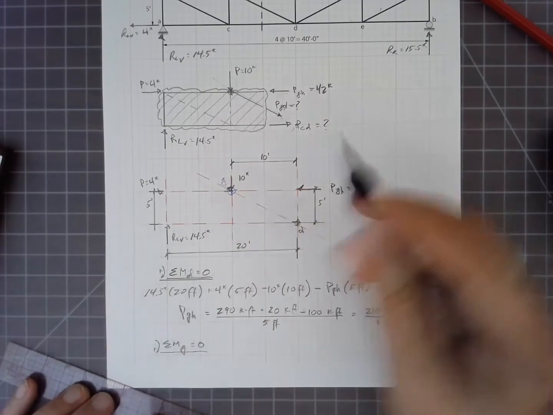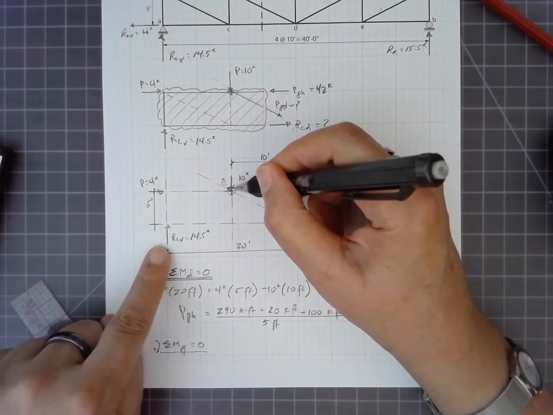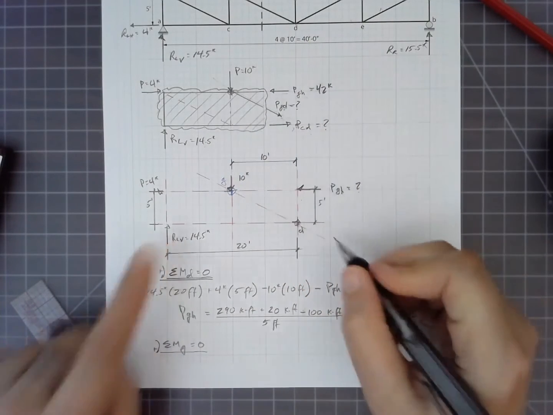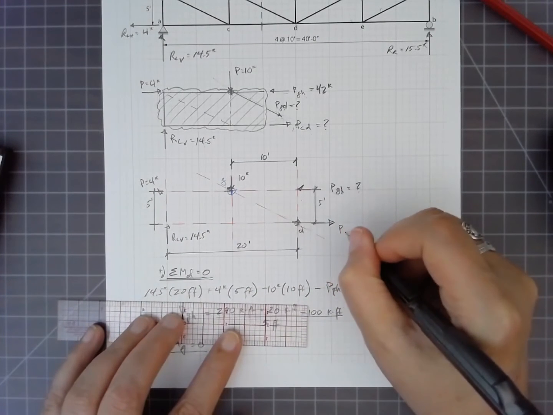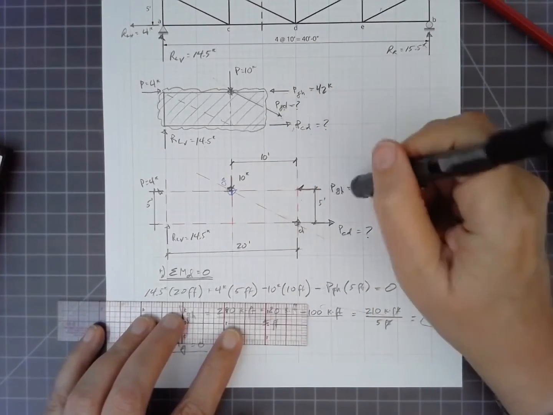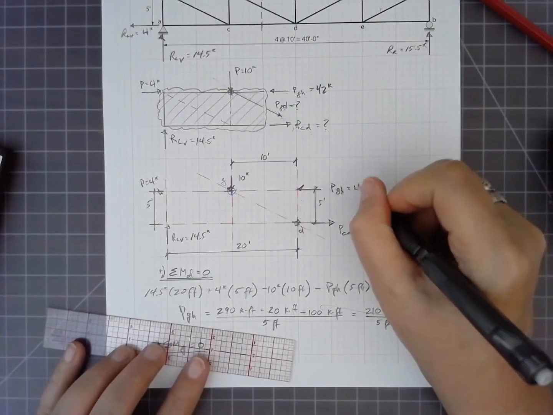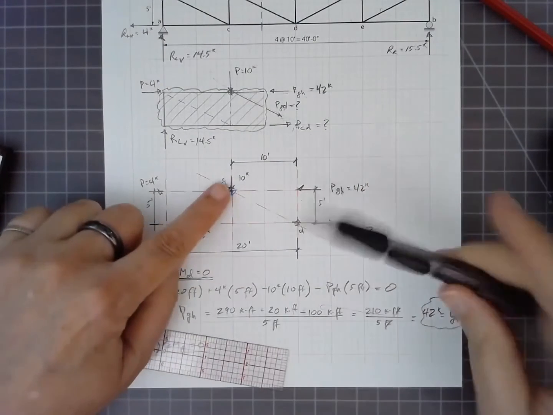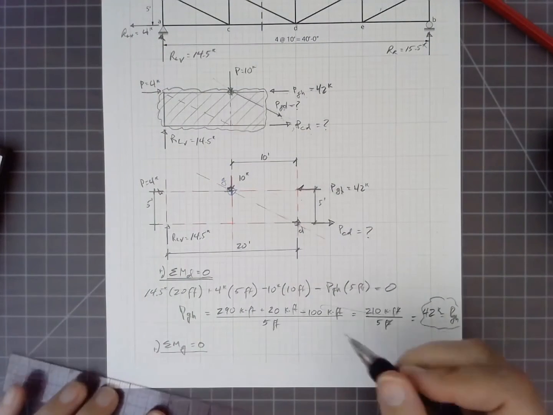And so now we're going to look at the rotations here. So the only thing left is the 14.5 kips and the force out here, P of CD, unknown, and we did solve this one, 42 kips. Not that it matters in this calculation, because that goes right through the reference point, so it's 0 moment.